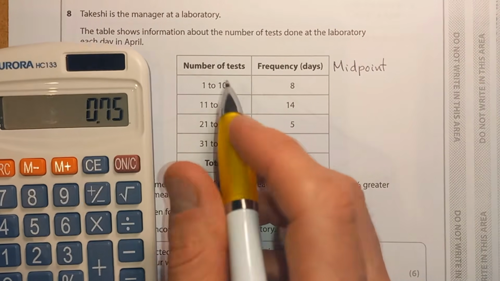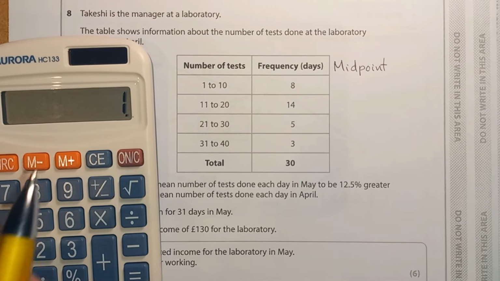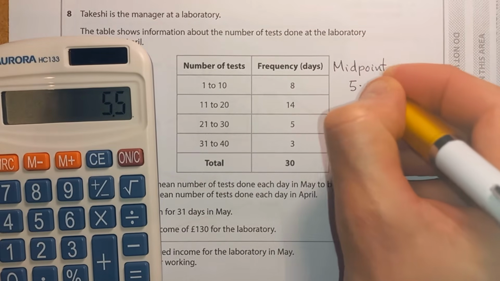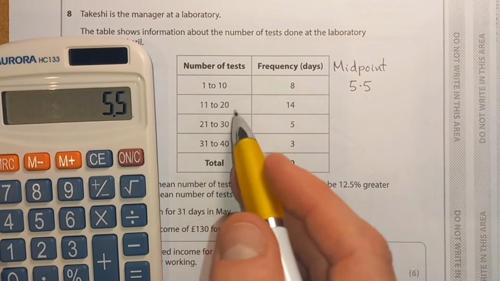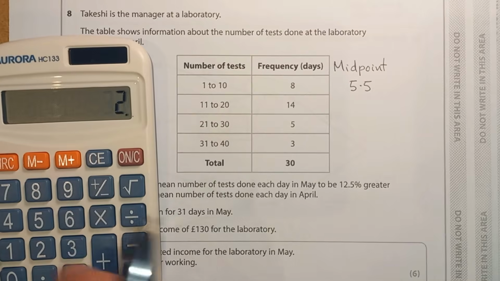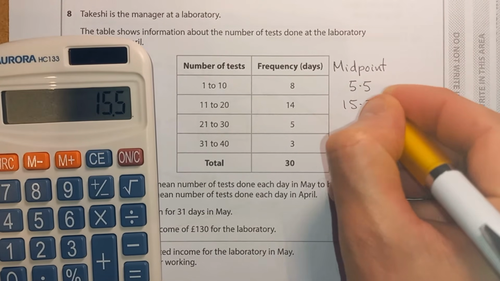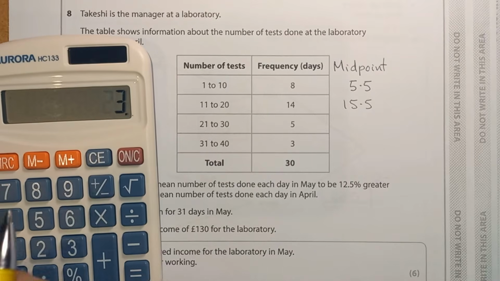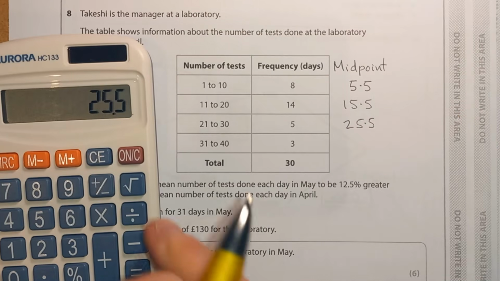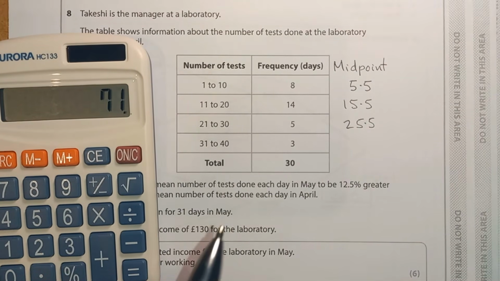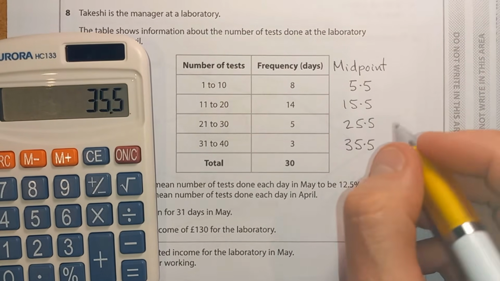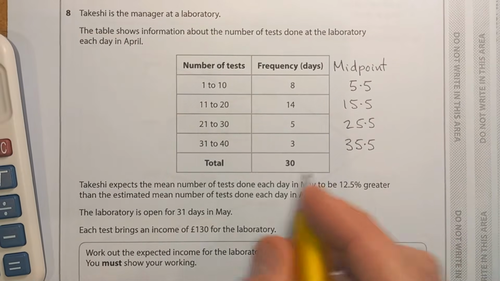To work out the midpoint, I take the smallest value, add it to the biggest value, and then divide that by 2. It seems reasonable: if we don't know how many tests, assume it was right smack bang in the middle. So 11 plus 20, divided by 2, is 15.5. Do the same here: 21 plus 30, divided by 2, is 25.5, and then 31 plus 40, divided by 2, gives us 35.5.